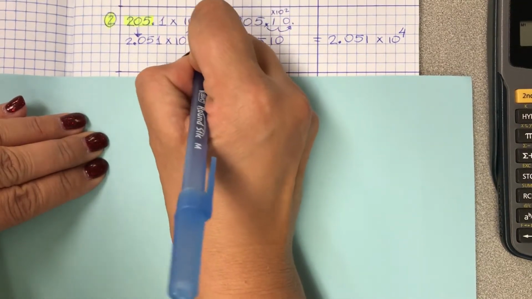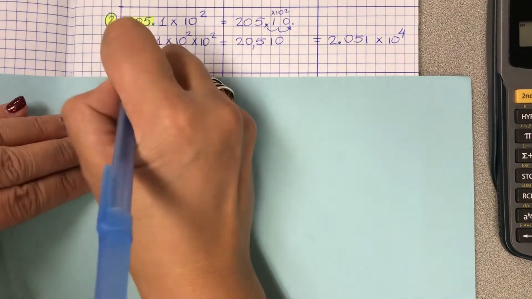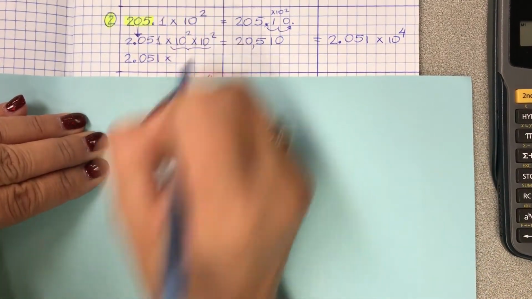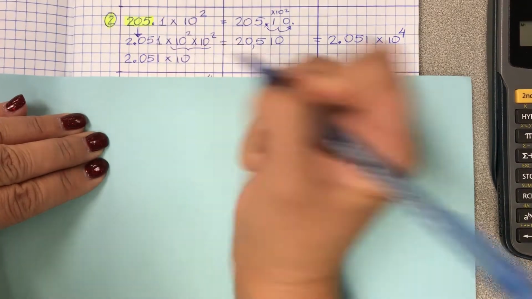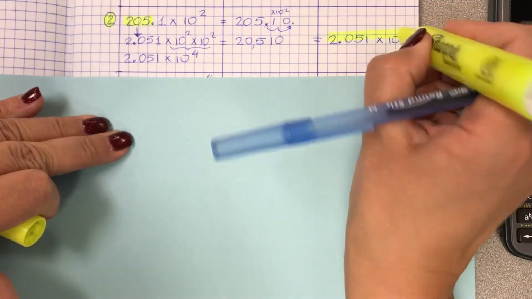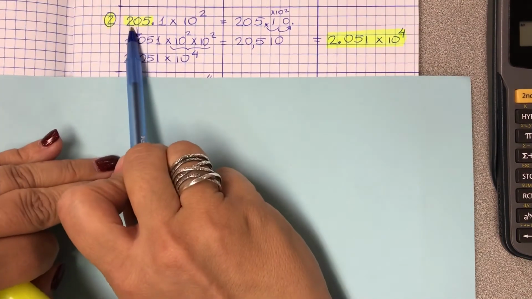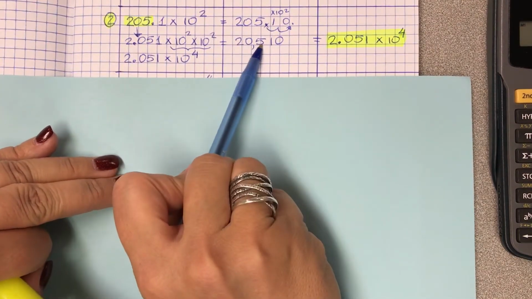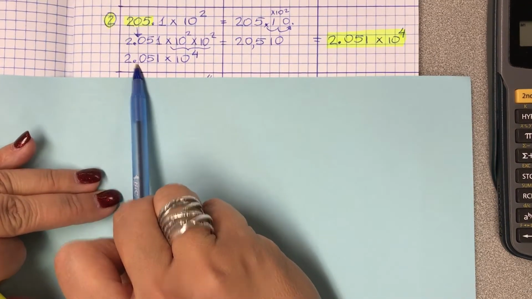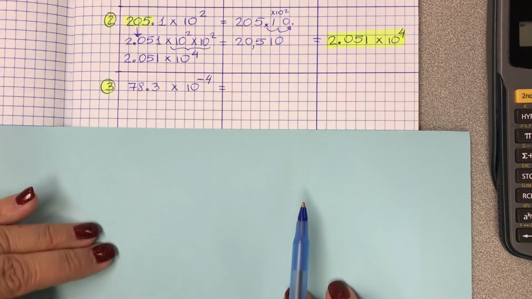And I have to bring down the 10 to the second power from the original expression. So my 2.051 comes down, times, and then using the rules of exponents, we keep the base and add 2 plus 2, that will be fourth. And that is the same answer as I had before, but using the rules of exponents. So one option is to convert the number to standard form and then scientific notation. Another option is to convert to proper scientific notation using the rules of exponents.